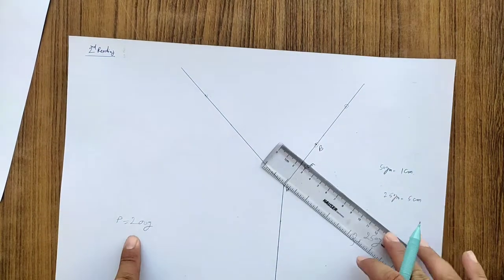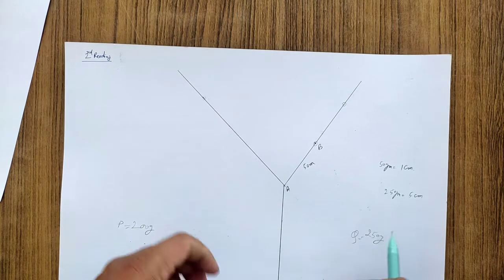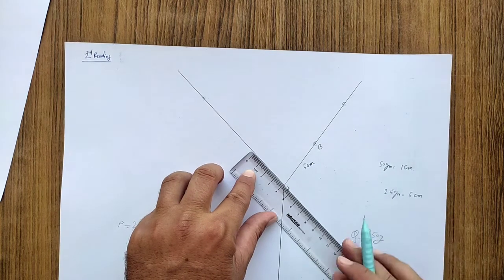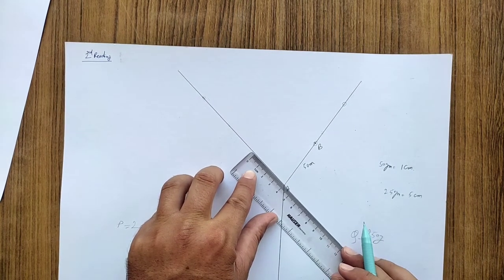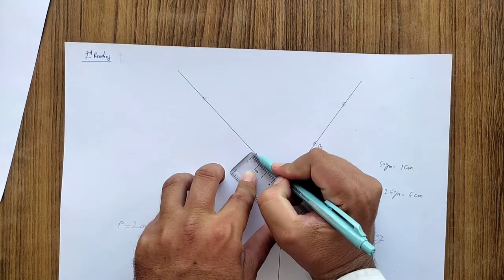But on the left hand side, that is 200 gram, I am taking 4 centimeter because 50 gram is 1 centimeter and 200 gram is 4 centimeter.